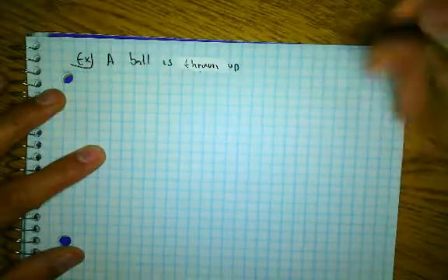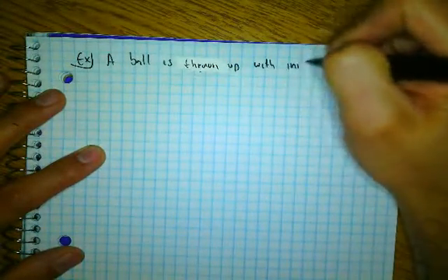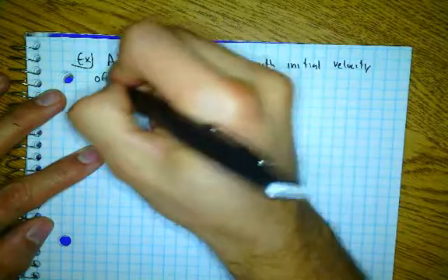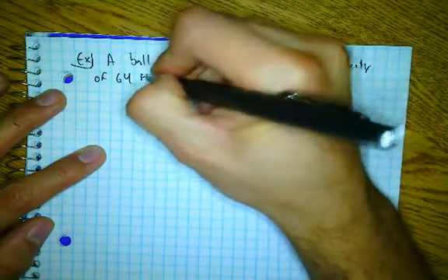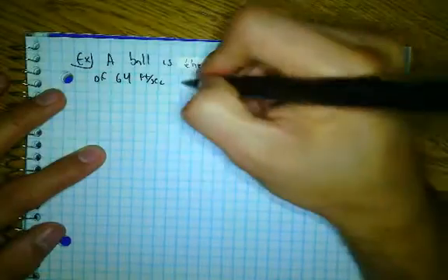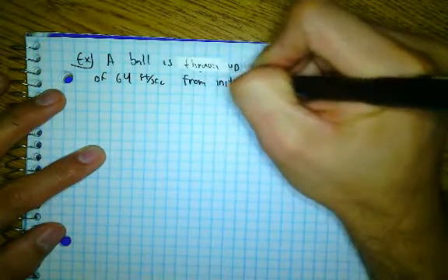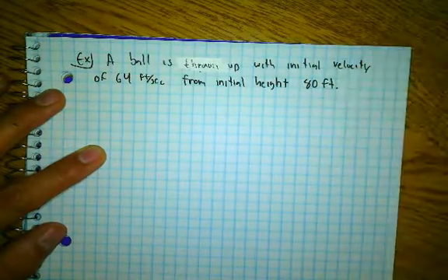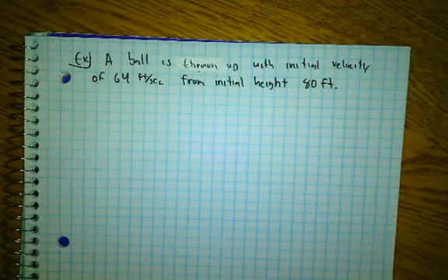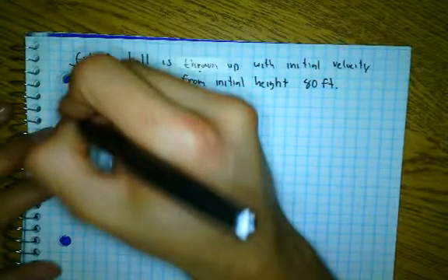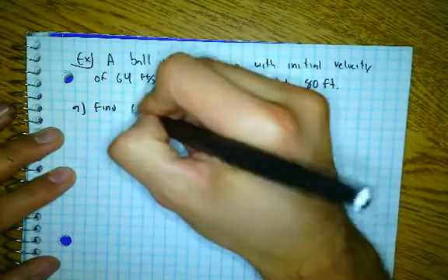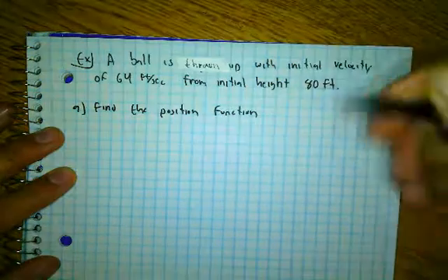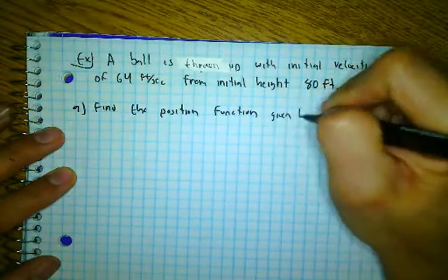Okay? Part A, the position function, giving the height as a function of t. So in other words, I want this to say s of t equals something. And that's going to give you the position of this.